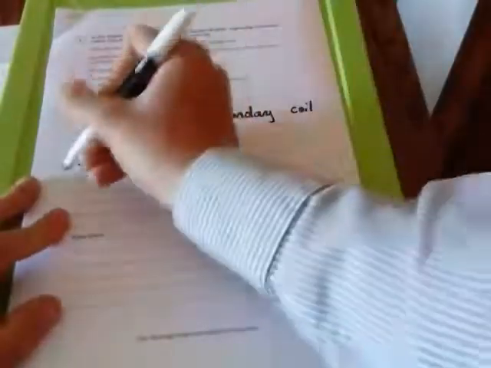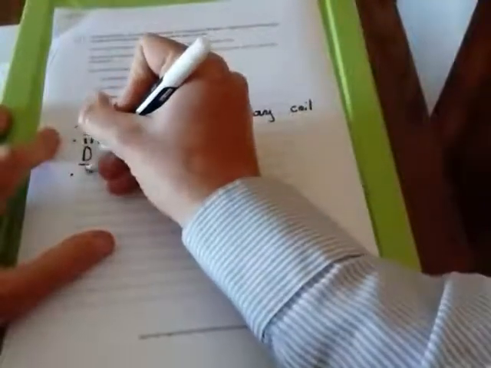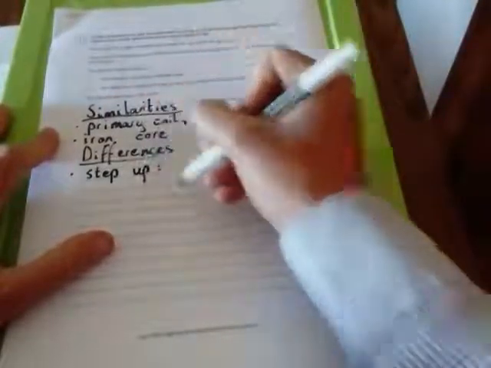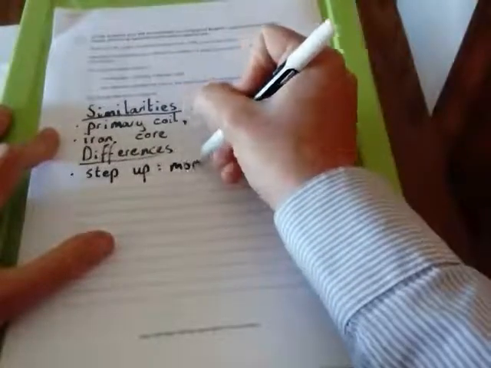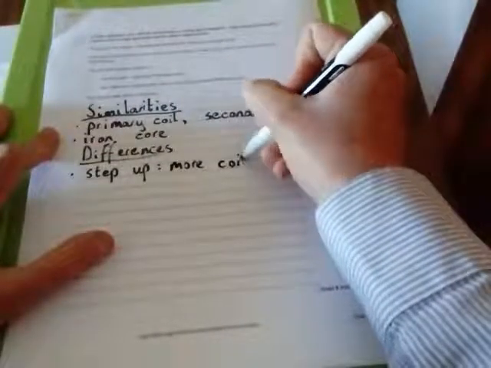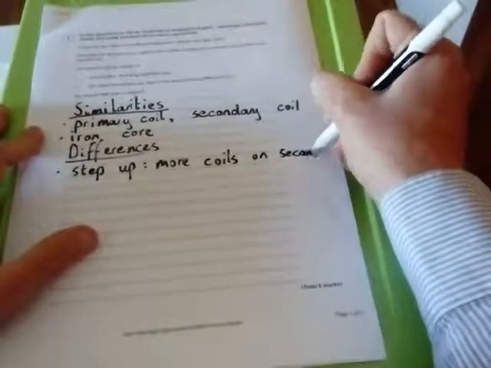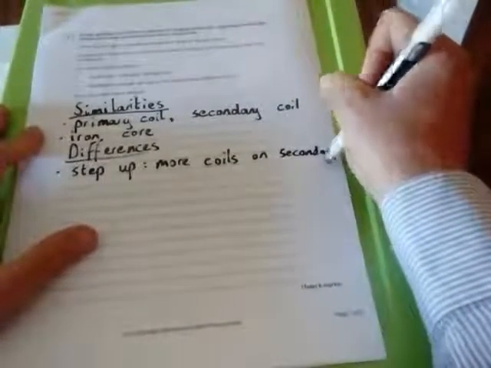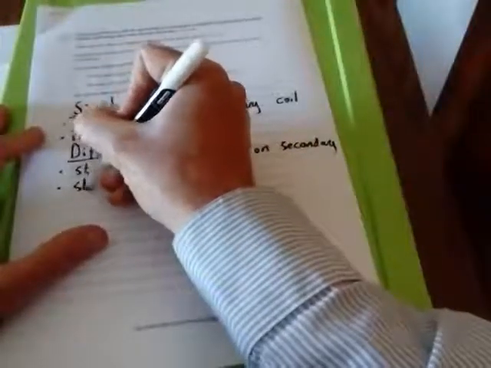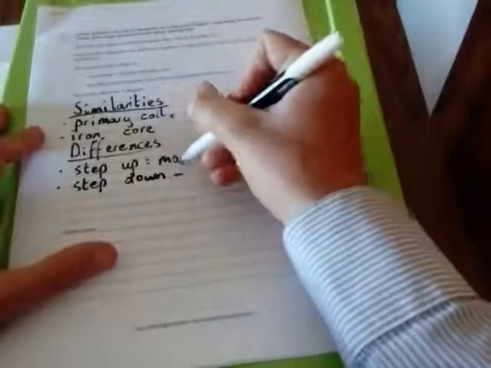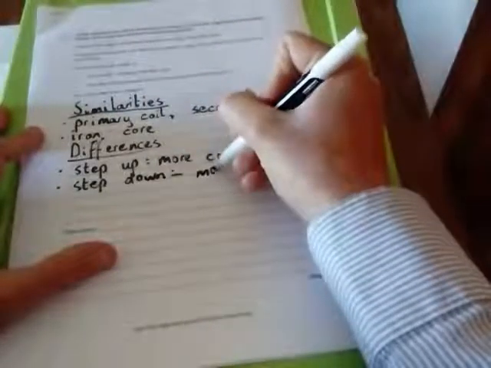And the key difference in terms of construction is that, and you could phrase this in a number of ways, but in the step up, there are more coils on the secondary. And step down, more coils on the primary.